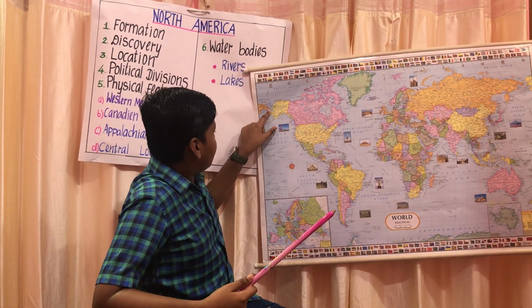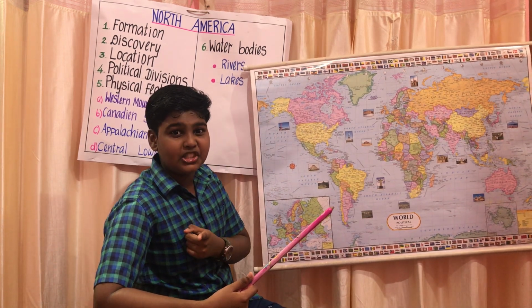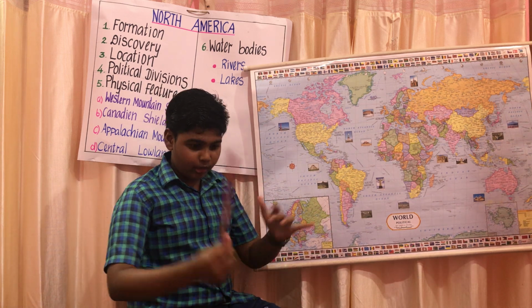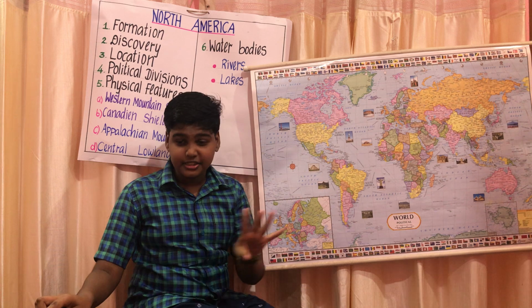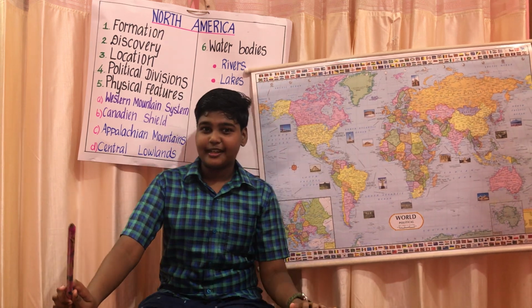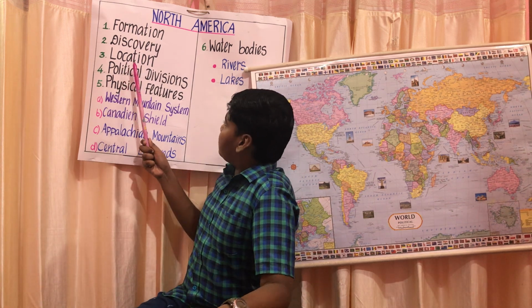can you see? Here is located the Bermuda Triangle. You may have heard about the mystery of the Bermuda Triangle. Whatever ships have gone, they won't come back. It's a great mystery, but we don't need to go into those tragedies. Okay, now we learn about those locations.